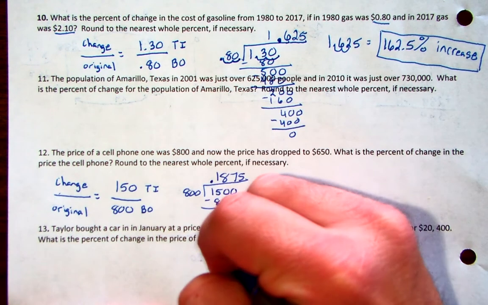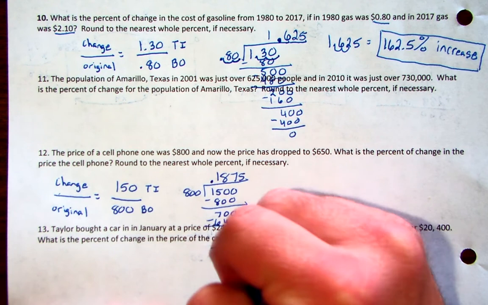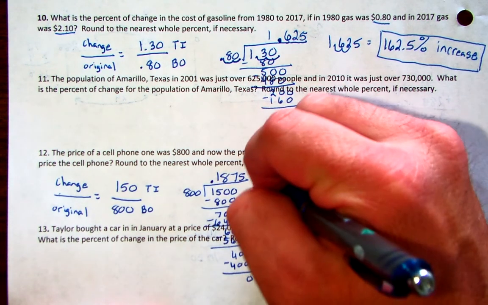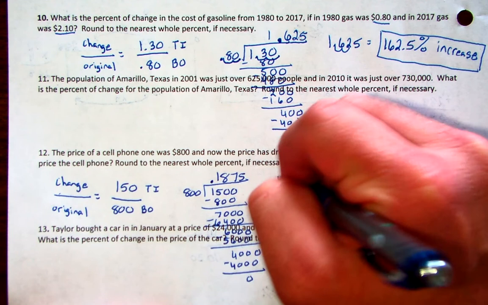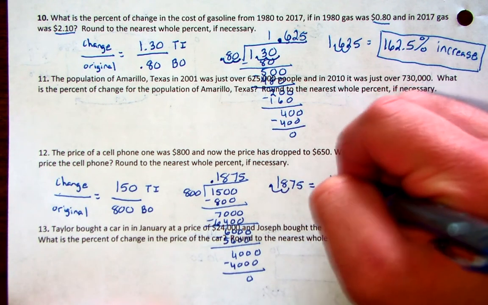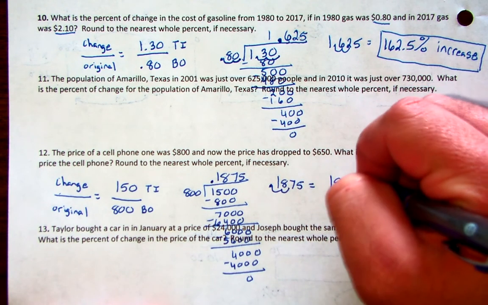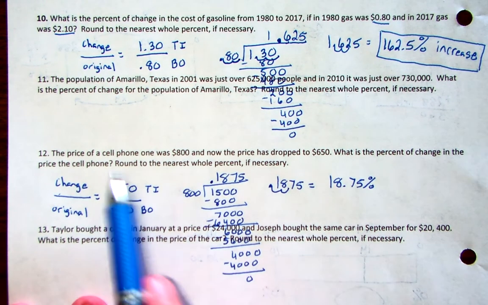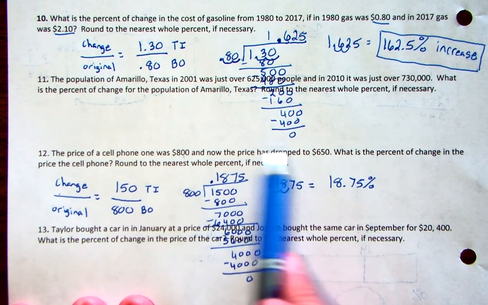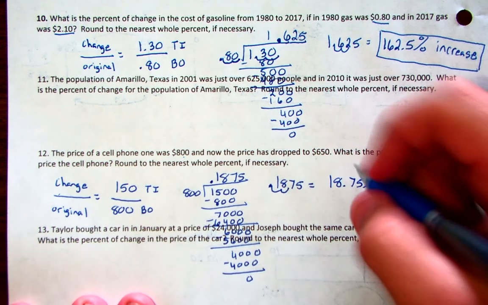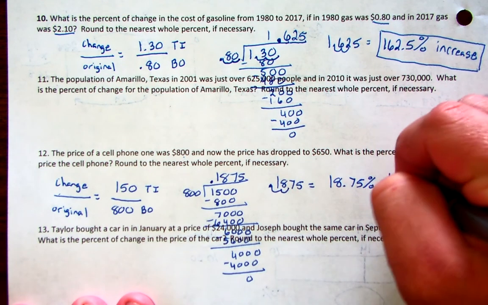Goes in there 5 times. Now we have our decimal. Turn it into a percent by moving the decimal 2 places to the right. You get 18.75%. But again, I want to know, is that an increase or a decrease? Again, look at your original, look at your new. You see how the price went down? That's a decrease.